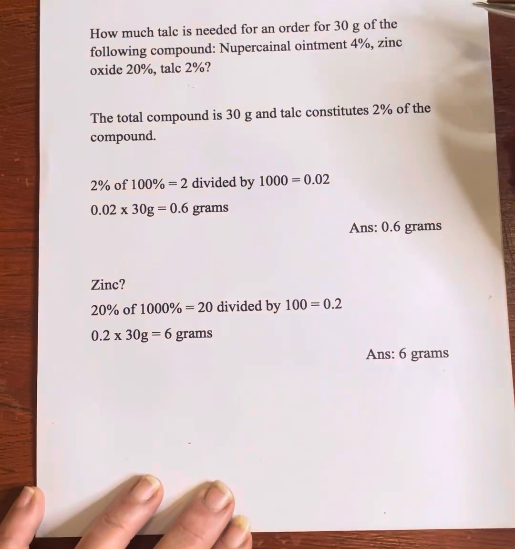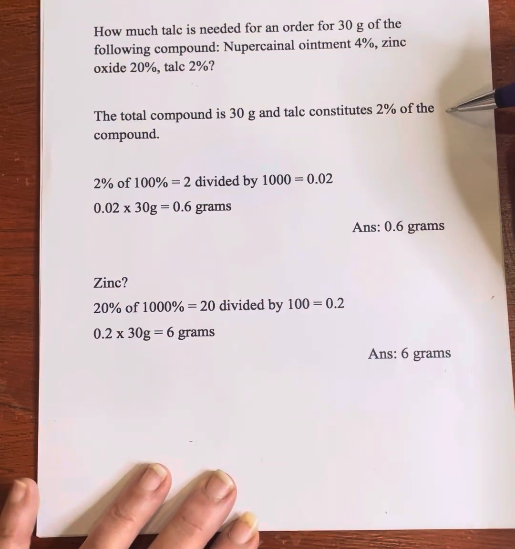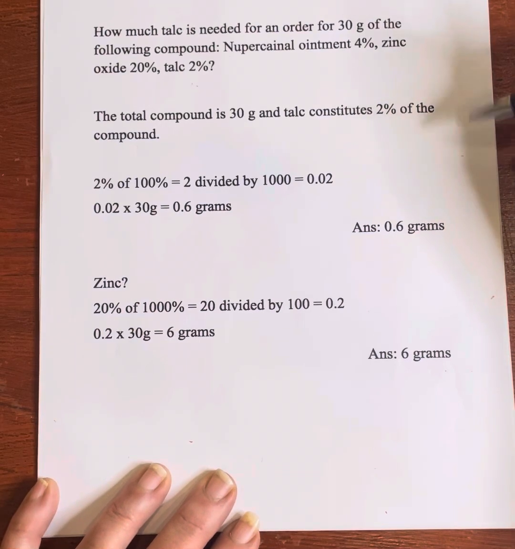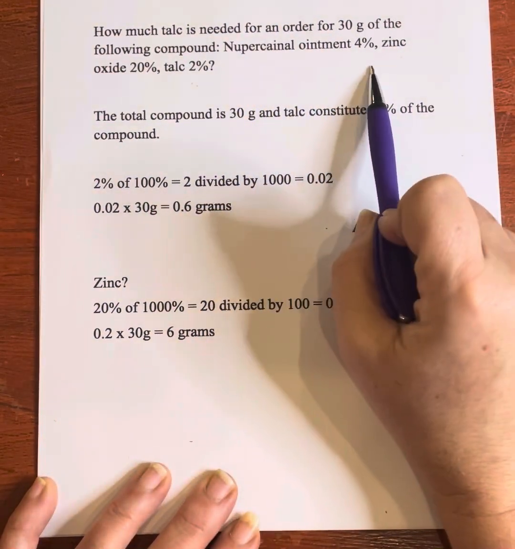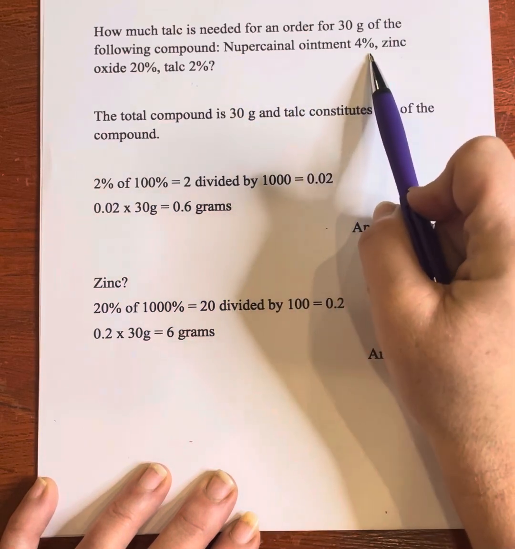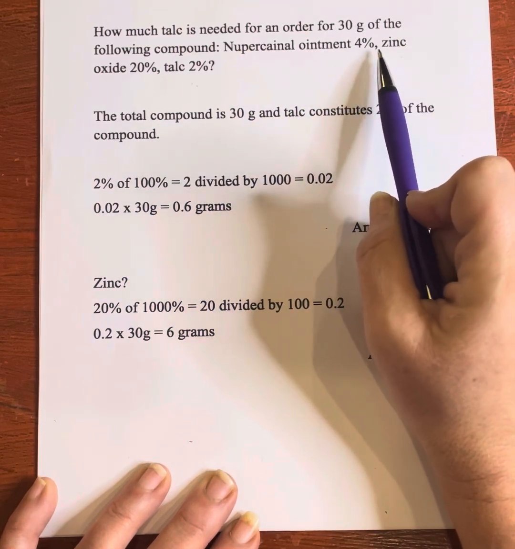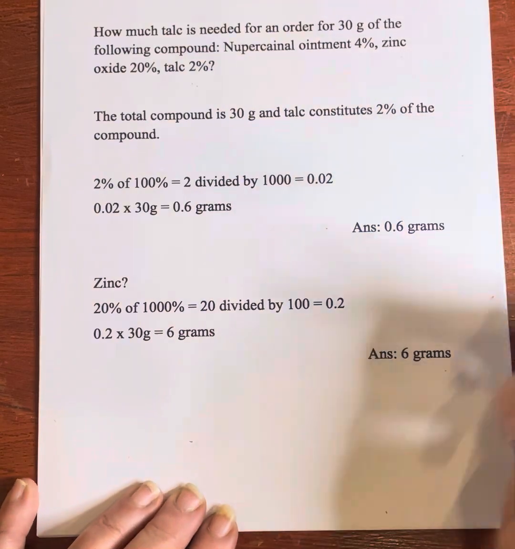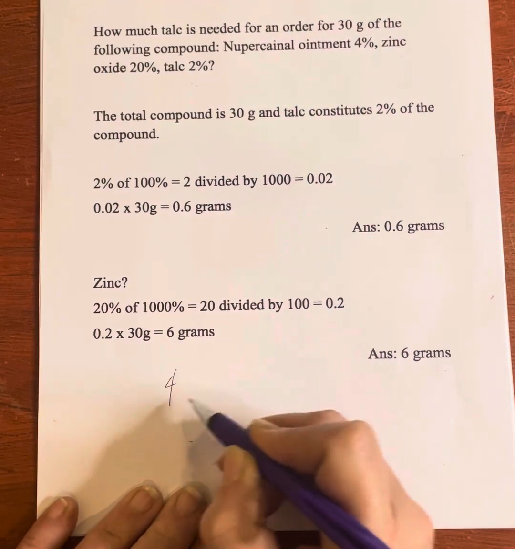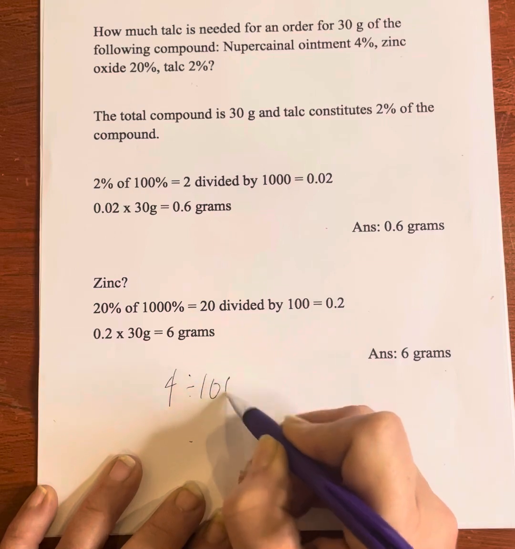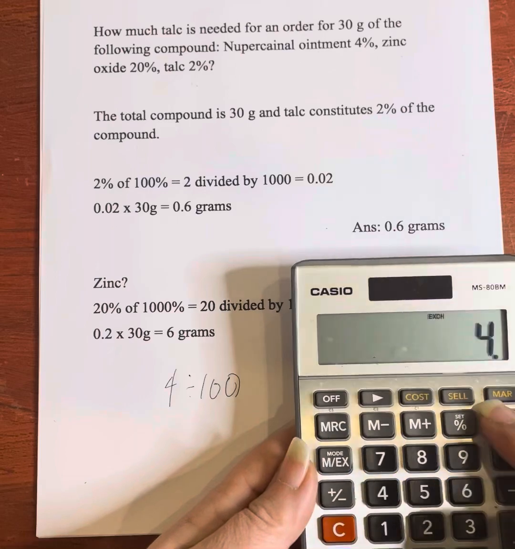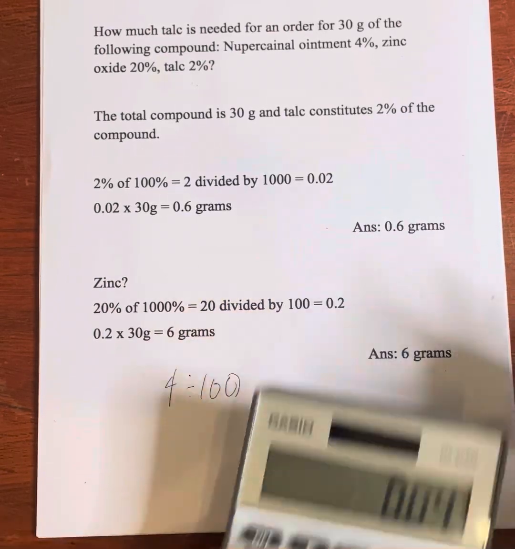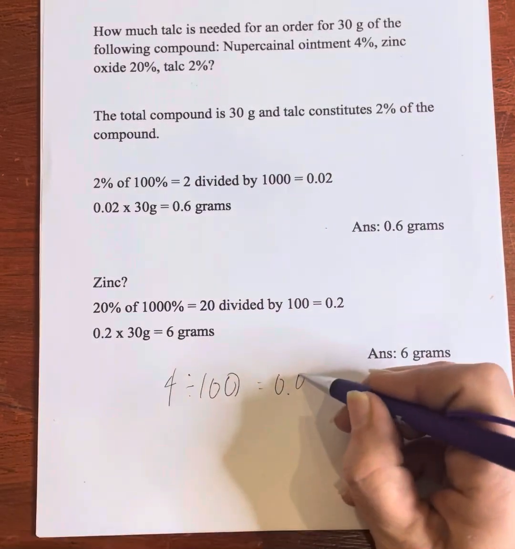This would be important if you're a pharmacy tech, because you're making the potions. If they said 4%, I hope you know now that you would do 4 divided by 100, which equals 0.04.